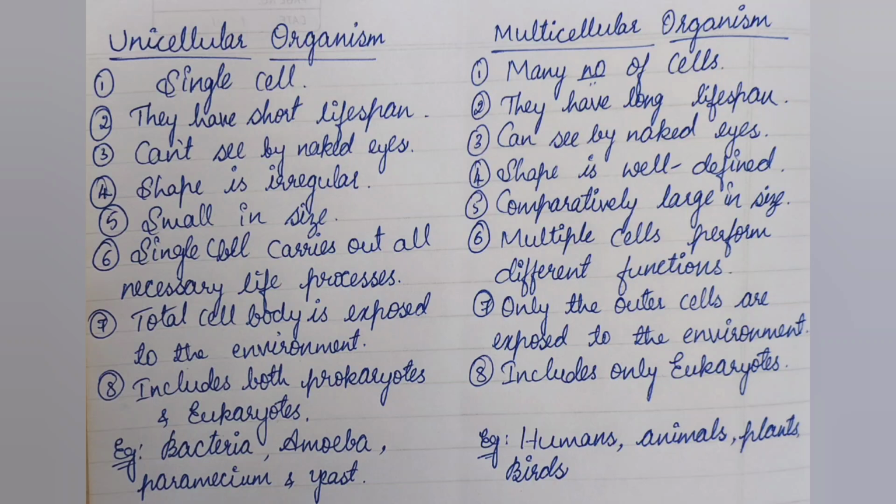And the last point is unicellular organisms include both prokaryotes and eukaryotes. Already I have explained about prokaryotes and eukaryotes in my previous videos. But multicellular organisms include only eukaryotes. And examples for unicellular organisms are bacteria, amoeba, paramecium, and yeast. And multicellular organisms examples are human beings, animals, plants, birds.